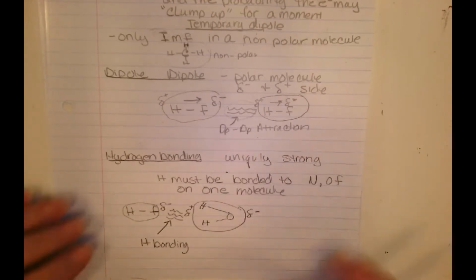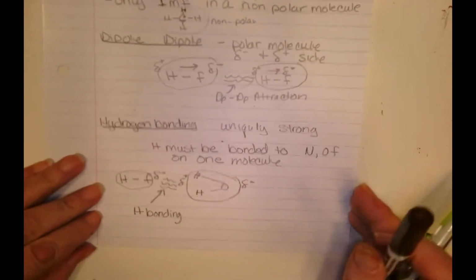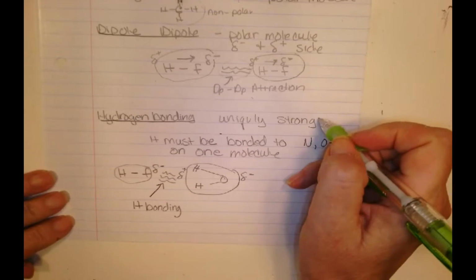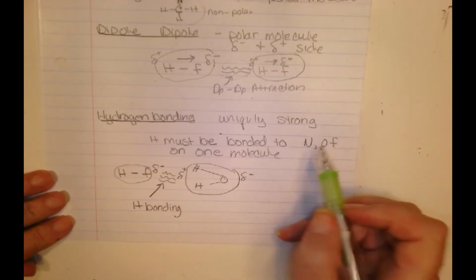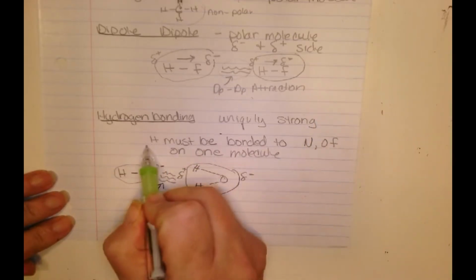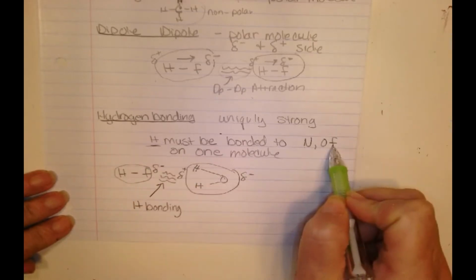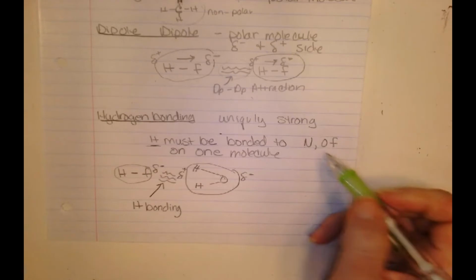Now, hydrogen bonding is that special dipole. It's so special that we don't call it a dipole. We call it hydrogen bonding. It's uniquely strong and it changes the properties of many things. In order to be a hydrogen bond, it must be bonded to a nitrogen, an oxygen, or a fluorine on one molecule, and then it's attracted to a nitrogen, oxygen, or fluorine on another.